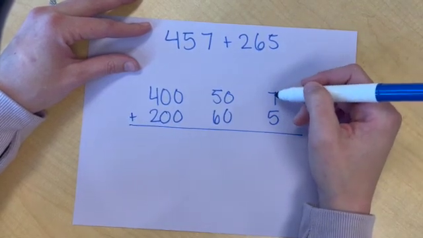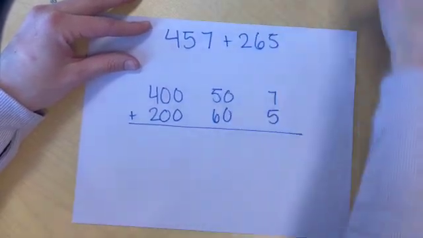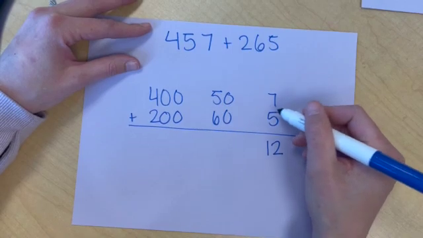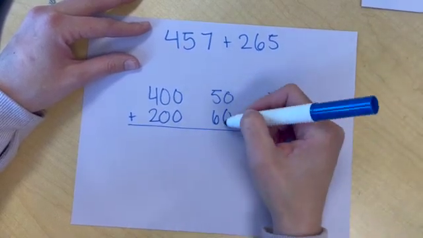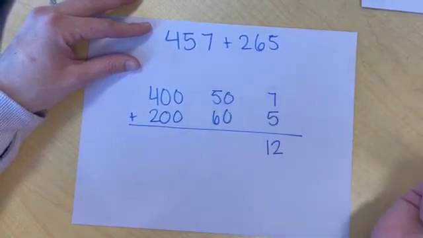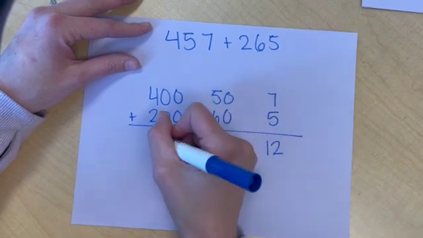Then all I'm gonna do is add straight down, just like the algorithm, starting in the ones place. So 7 plus 5, we'll do that one first. 7 plus 5 is 12. I know that because 5 plus 5 is 10 plus 2 more. 50 plus 60 is 110, because 50 plus 50 is 100, plus 10 more is 110, and then 400 plus 200 is 600.